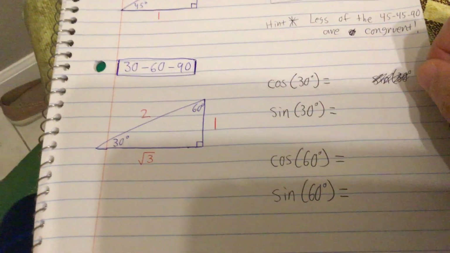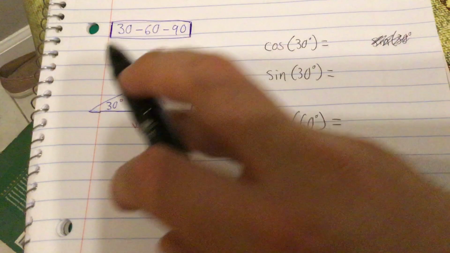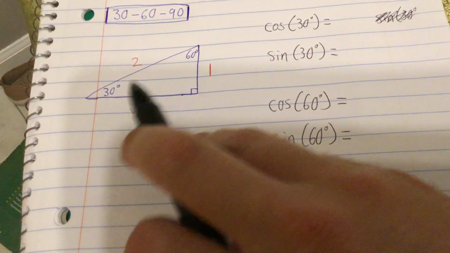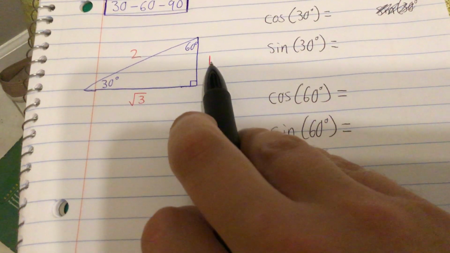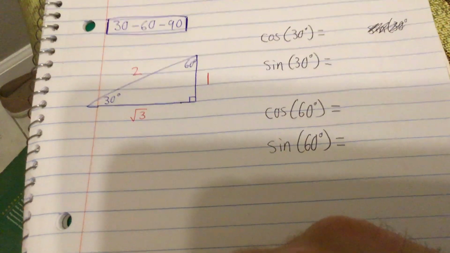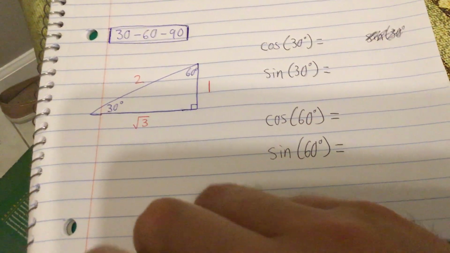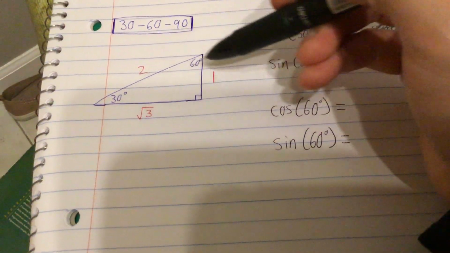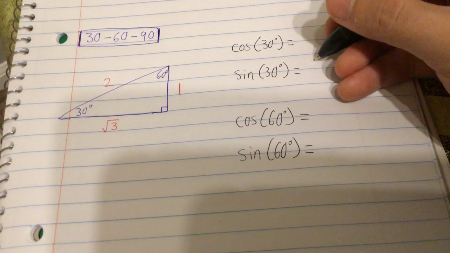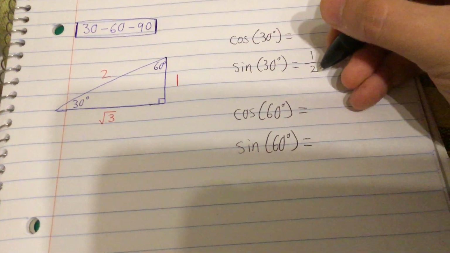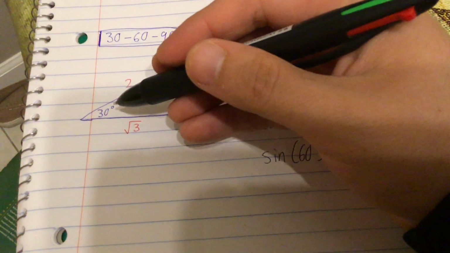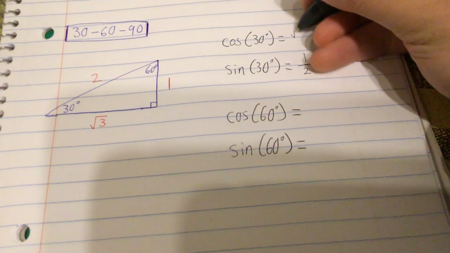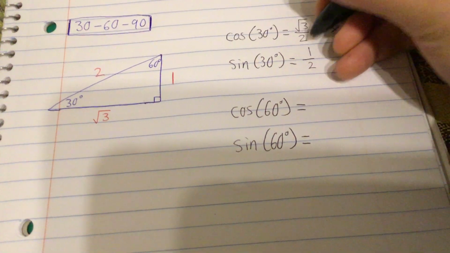Anyway, looking at the 30, 60, 90, every right triangle that's 30, 60, 90 looks like this. The 30 degree angle has an opposite side that is half of the length of the hypotenuse. So if we take a look at this, what's the sine of 30 degrees? Opposite over hypotenuse, the sine of 30 degrees is 1/2. Okay? And the cosine of 30 degrees is adjacent over hypotenuse, or radical 3 over 2.